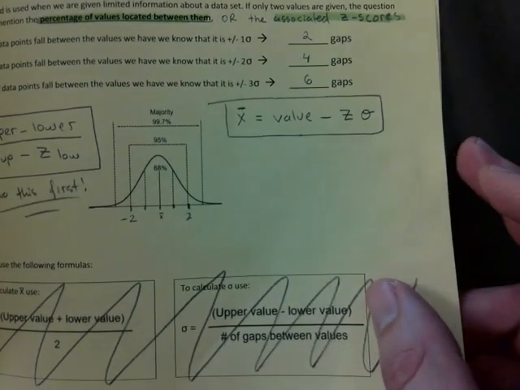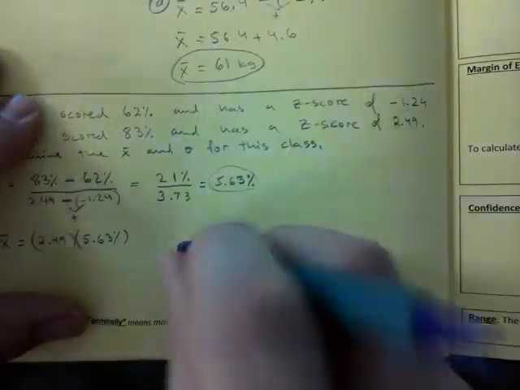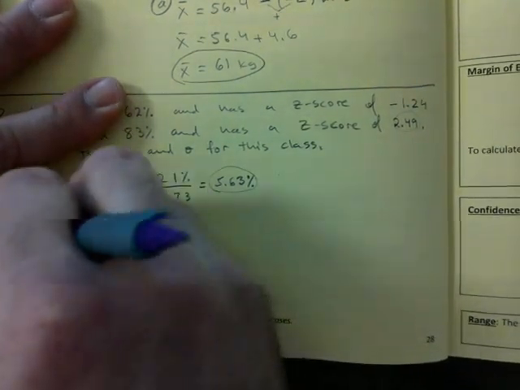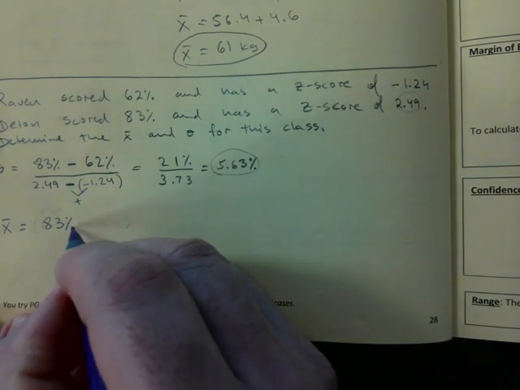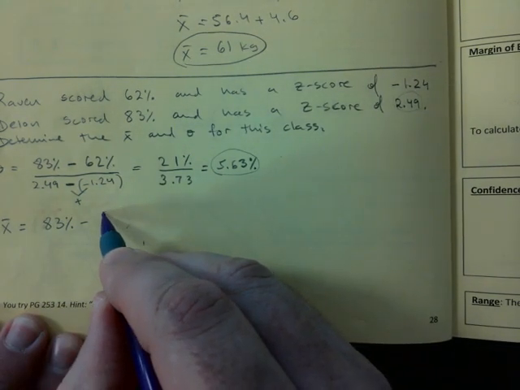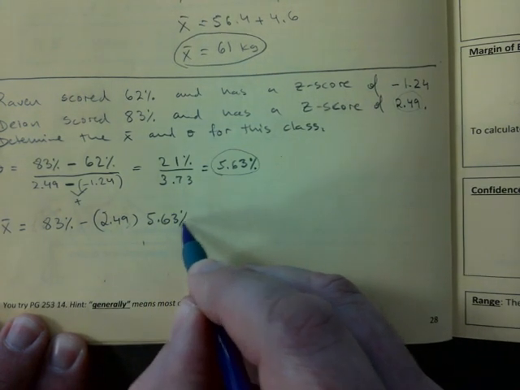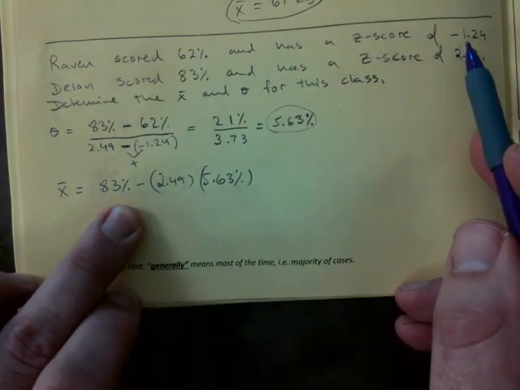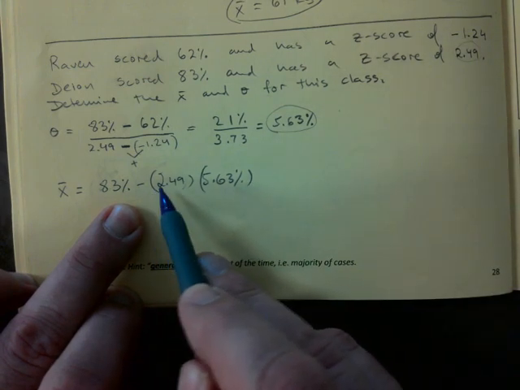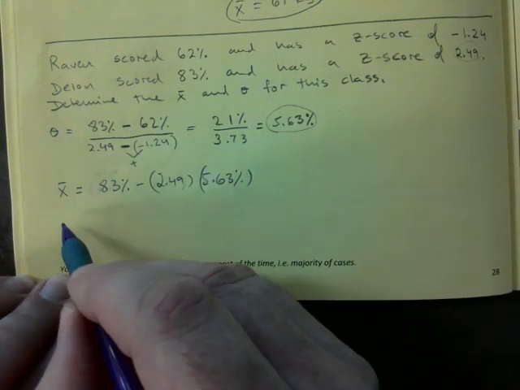That's what I get for making up formulas and not memorizing them. Value minus z times standard deviation. Sorry, guys. Value, so that's 83, minus z, which is 2.49, times the standard deviation. That's more like it. Okay. If you had picked this z-score, you would have ended up with double negatives here, and you would have picked the 62 instead of the 83. So you just gotta watch out you line them up, right?